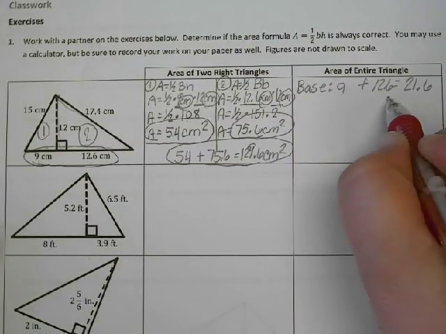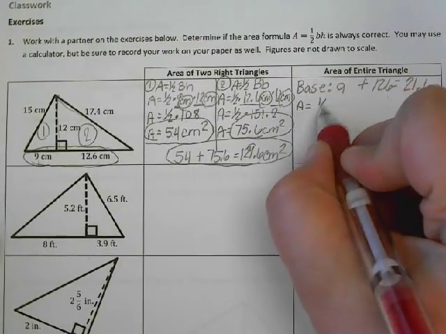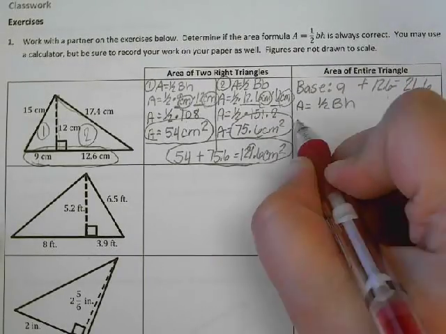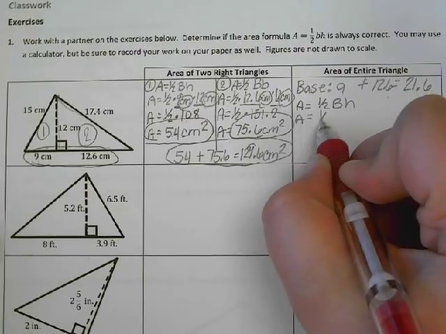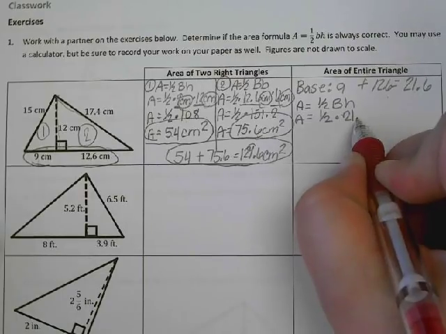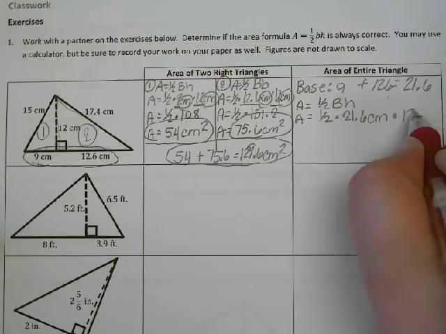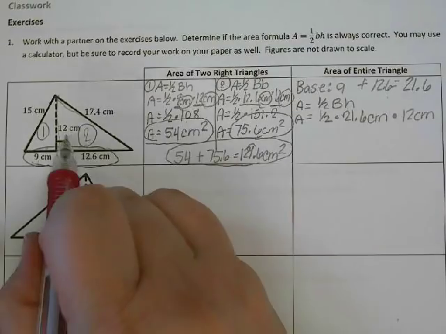So that's going to become my base. So now I have area equals 1/2 base times height. So area equals 1/2. My base is now 21.6 centimeters times 12 centimeters for my height. My height didn't change.